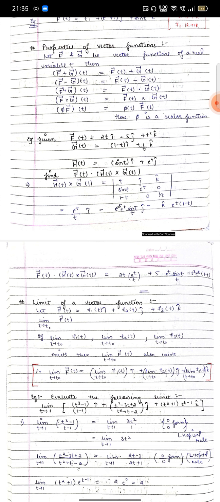Now some properties of vector functions. Let f vector and g vector be two vector functions of real variable t. Then (f vector plus g vector) t is equal to f vector t plus g vector t, and (f vector minus g vector) t is equal to f vector t minus g vector t. (f vector dot g vector) t is equal to f vector t dot g vector t. (f vector cross g vector) t is equal to f vector t cross g vector t. Then (phi f vector) t is equal to phi of t times f vector t. Here phi is a scalar function.